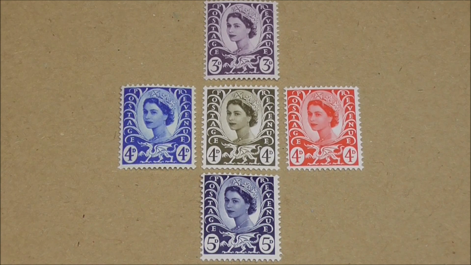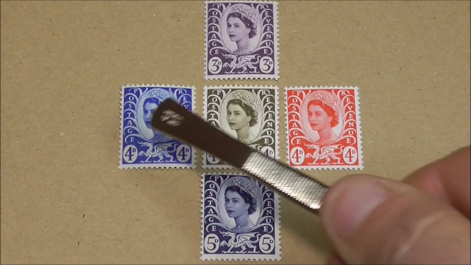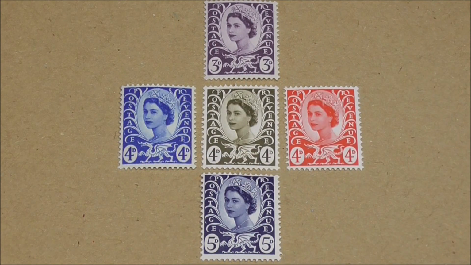As we can see, the lower denominations have the Queen's portrait in a frame, flanked either side by the leaves of the leek, one of the Welsh national emblems. Between the leaves we can see the written words postage revenue, and then at the bottom of each we can see the Welsh dragon design with the denominations either side of that.